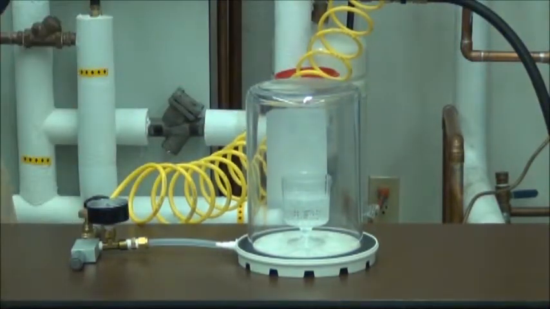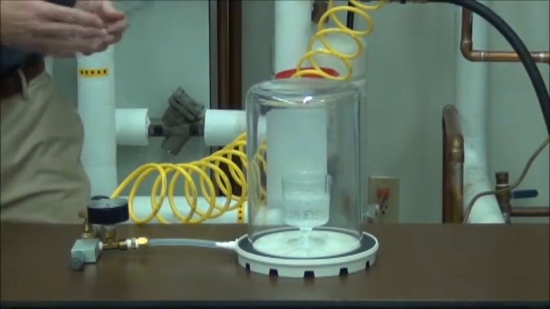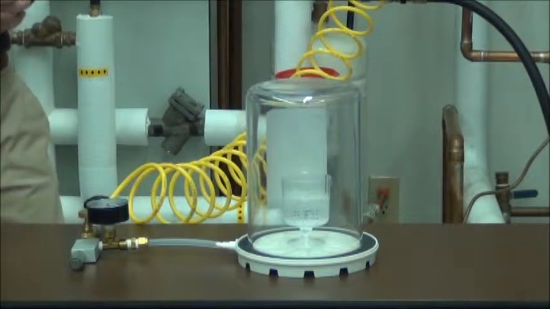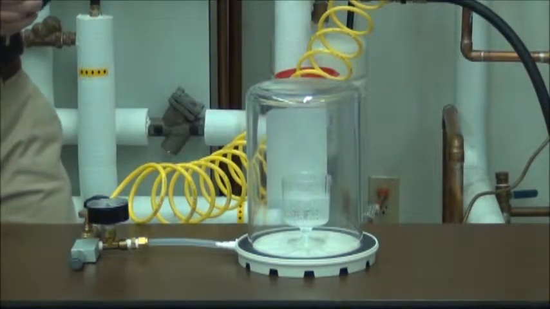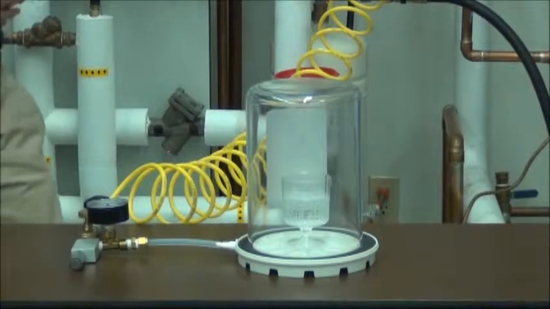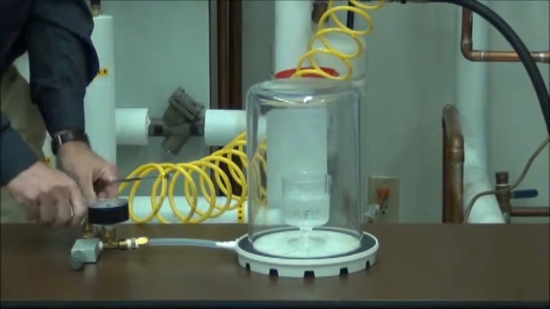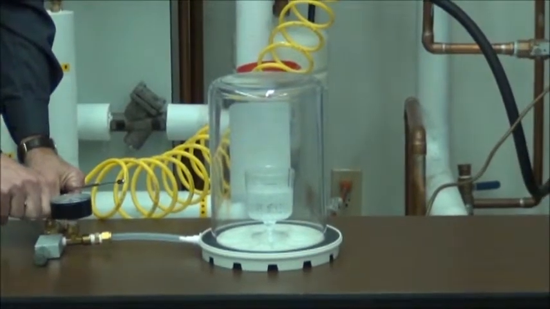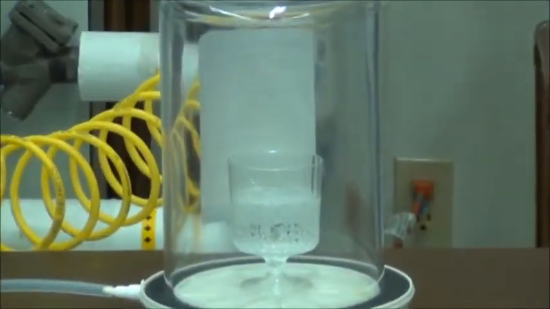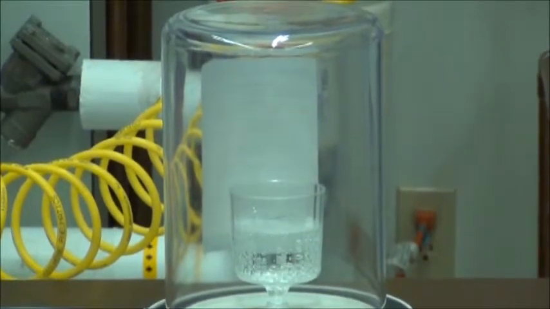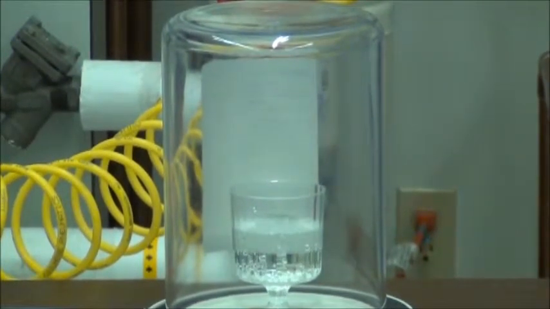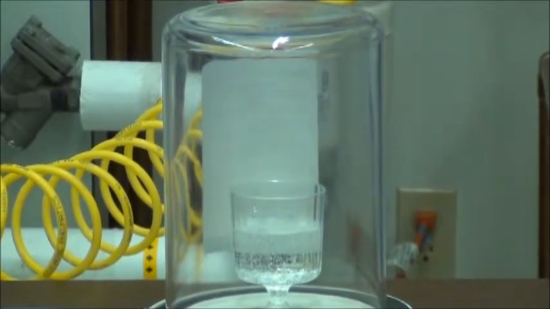We'll start to draw a vacuum. And what you should see is some of the dissolved carbon dioxide coming out of solution. And as I continue to lower the pressure, that is increase the vacuum, hopefully you'll see the bubbles grow in size. So let's get started. Okay, now you can see the bubbles begin to come out of solution. And as you can see, as I get lower and lower in pressure, those bubbles become larger and larger. So that's Henry's Law and Boyle's Law working together.